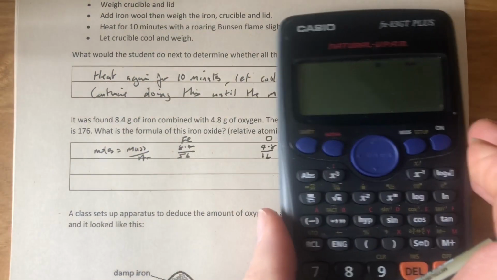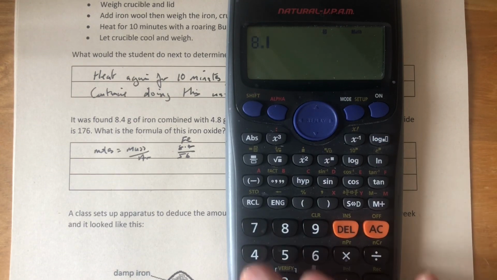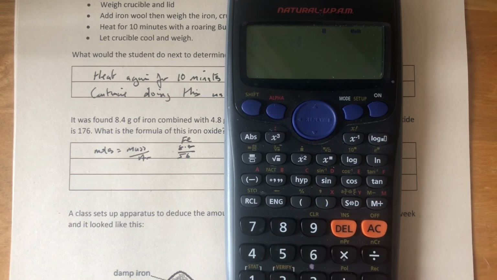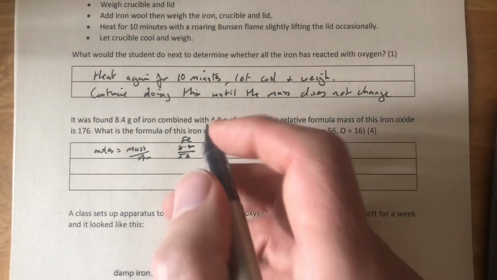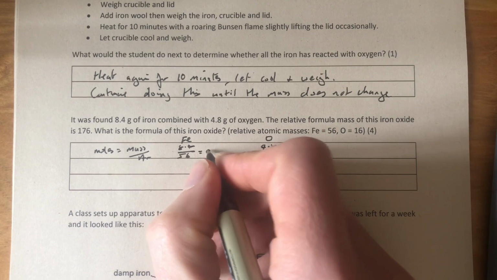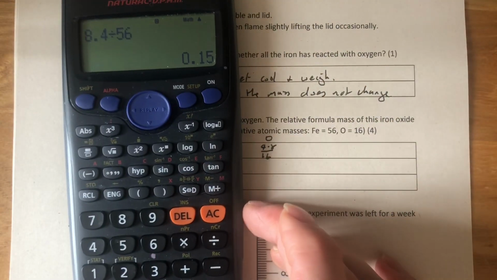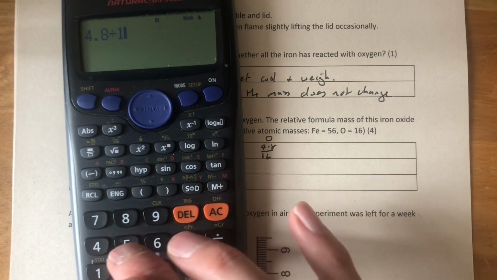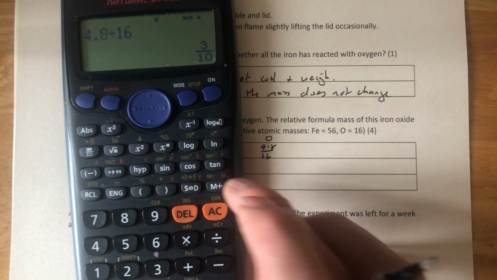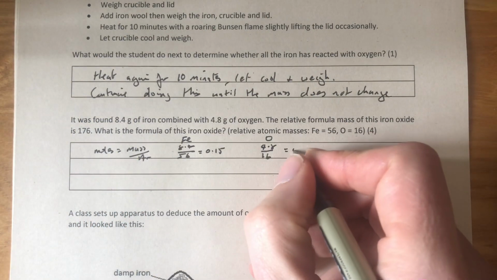So 8.4 divided by 56, that's our first one. 8.4 divided by 56 equals 0.15. It equals 0.15 moles of iron. Right, oxygen. 4.8 divided by 16 equals 0.3. Equals 0.3 moles of oxygen.